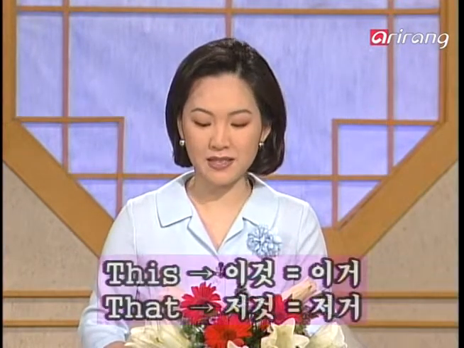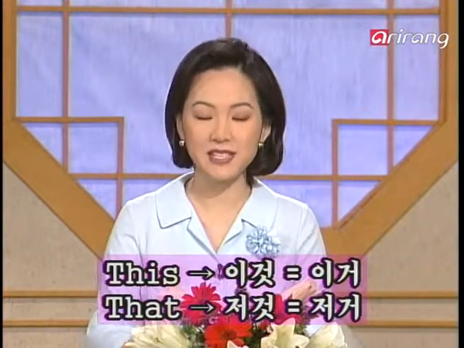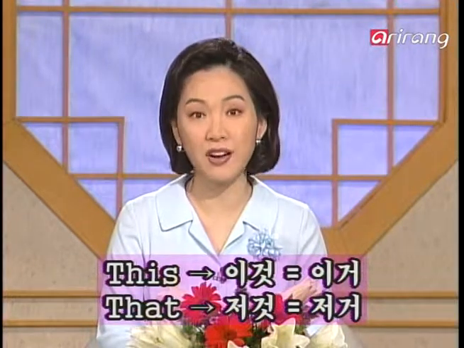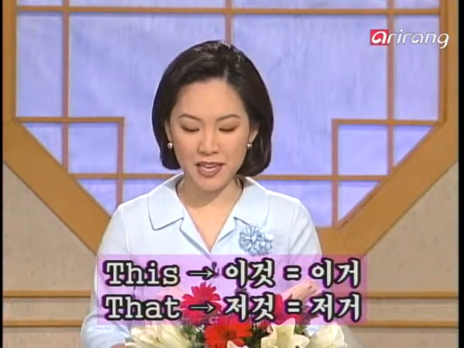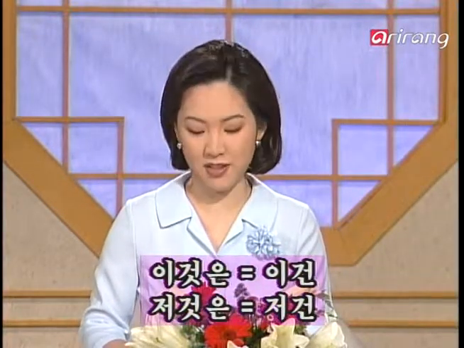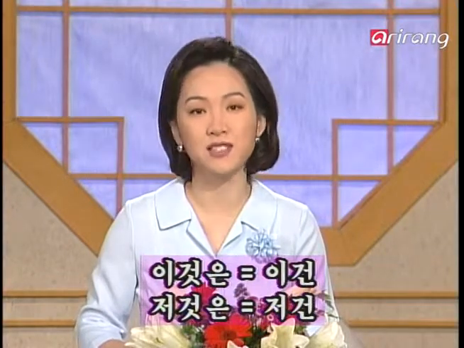It's time to learn some extra expressions now. Do you recall the expressions 이것 and 저것 from the clip? Well, 이것 means this and 저것 means that. Now, in everyday conversation, we tend to just say 이거 and 저거 instead, right? And for the expression 이것은, we often shorten it to 이건, right? And for 저것은, we just tend to say 저건.